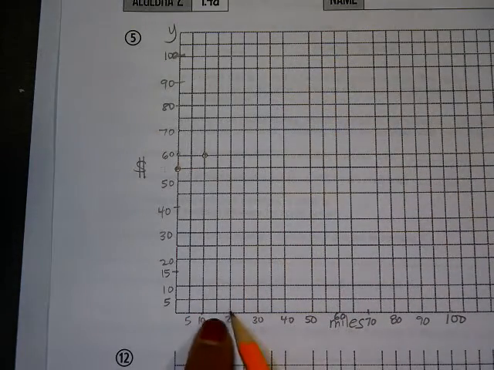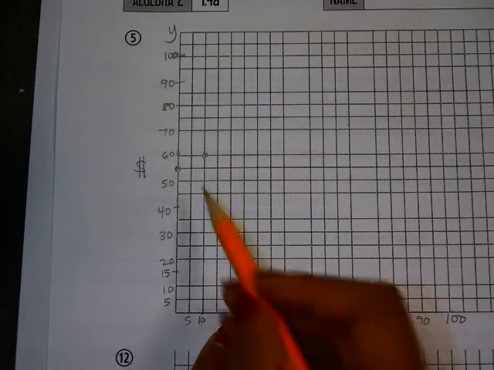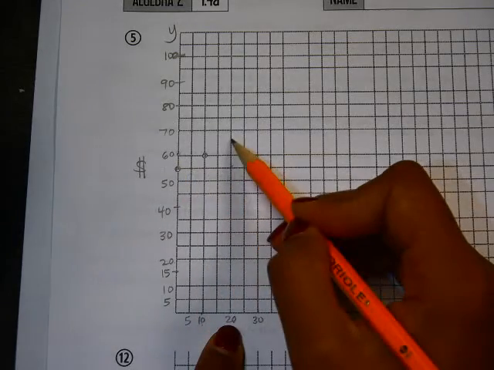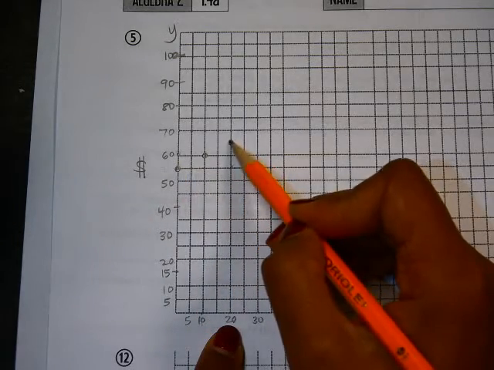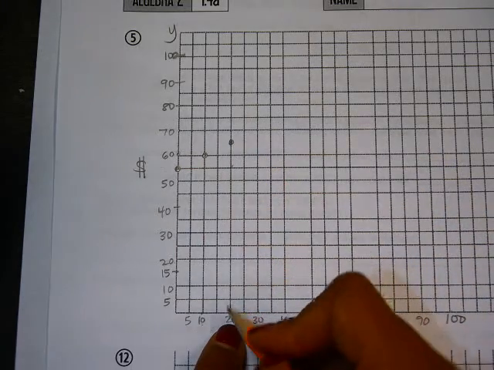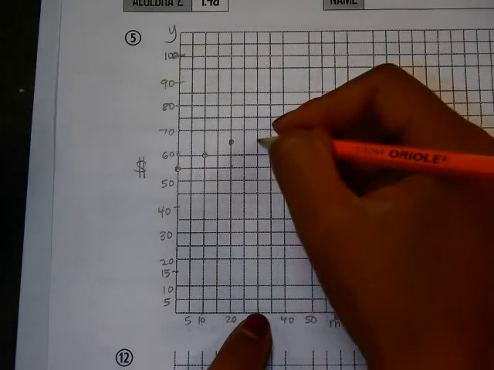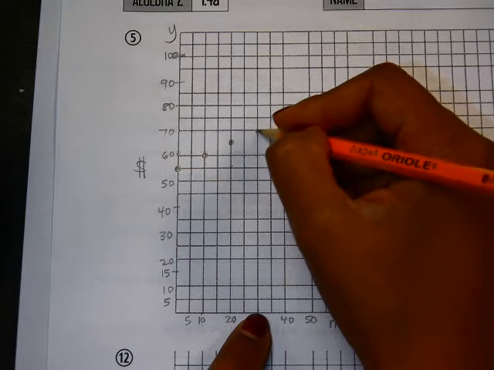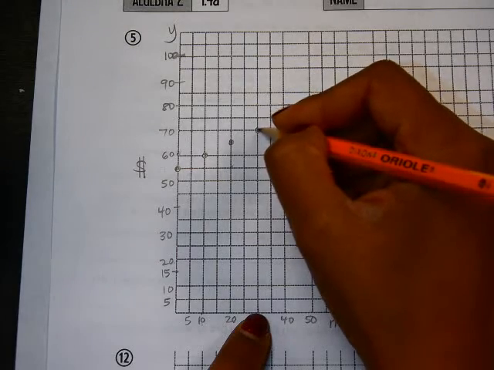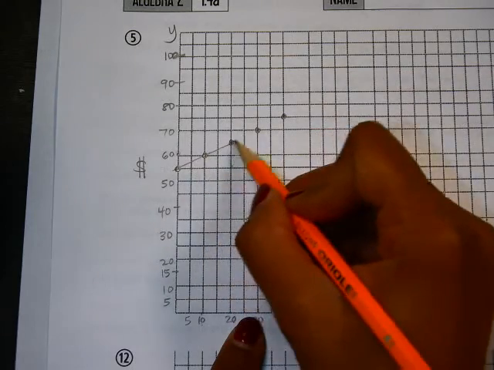Now if he drives 20 miles at 50 cents a mile, that's a total of another $10. So starting at 55 and adding another $10, we would get here. So you can kind of see the pattern. For every 10 miles, he'll get charged another $5. And so on. So we have a graph of a line.